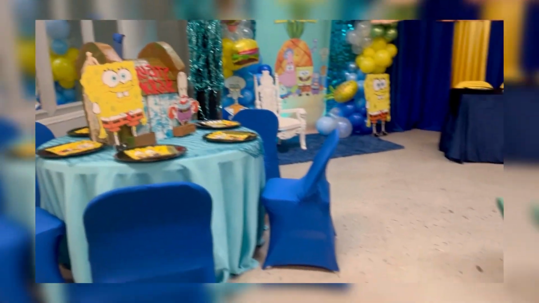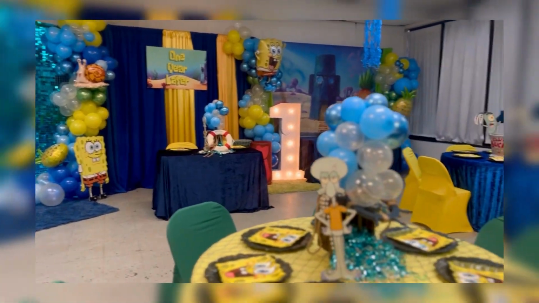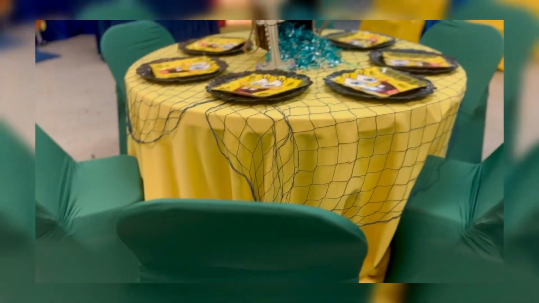So you know, if you're going to do it, you've got to do it right. That's what they say, right? That's what we're trying to do, make sure that we supersede our clients' expectations. So let's talk about some of the centerpieces. We did include the Krabby Patty restaurant.